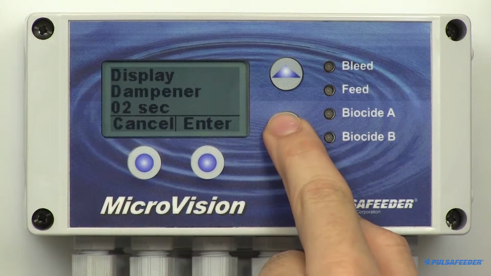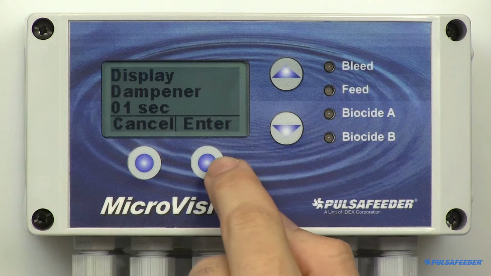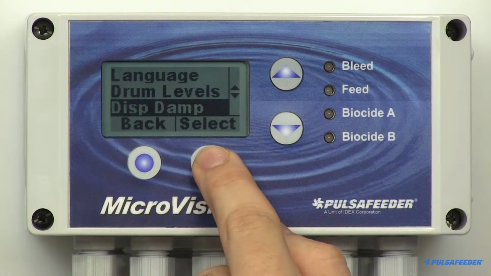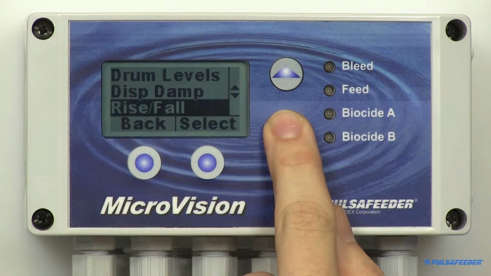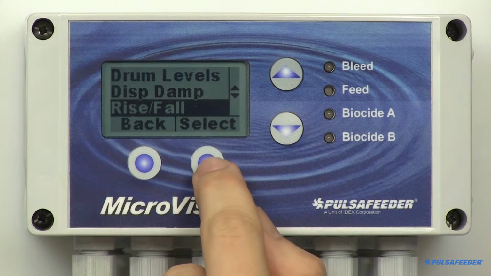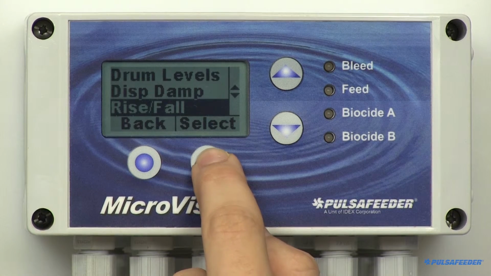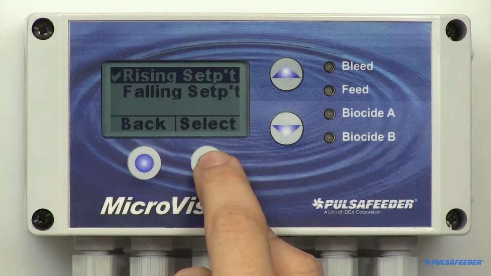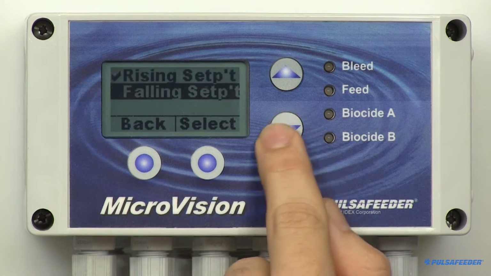The controller takes a conductivity reading every second, and this value causes the controller to average the readings, hence slowing down the control functions. The MicroVision is normally installed on cooling towers that use a rising set point. However, you can change the set point to falling in the Configure menu. From the Configure menu, scroll down to Rise Fall and select it. To change the mode, simply make your selection to check your mode.